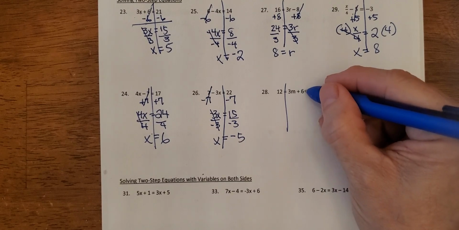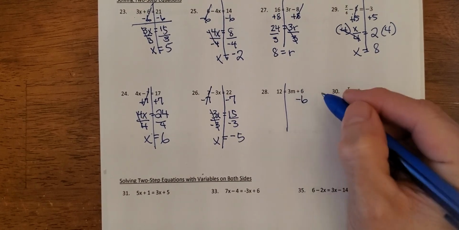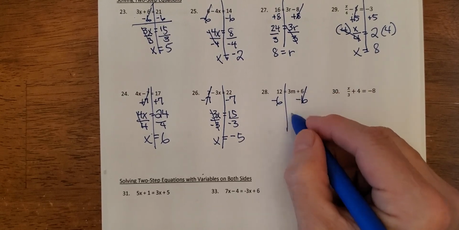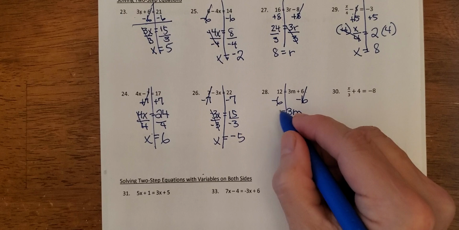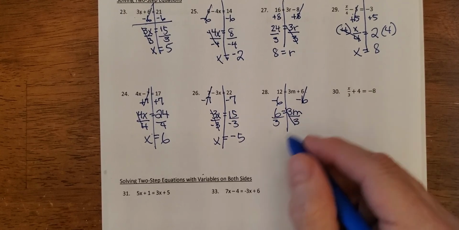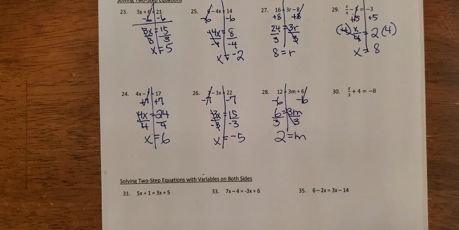Once again, you got to get rid of the 6 first and then the 3 after that, okay? So you subtract 6, so it'll give you 0, right? Subtract 6 from both sides, cancel, and you get 3m is equal to 6, okay? Divide by 3, right? Mark that out. You get m is equal to 2, all right?